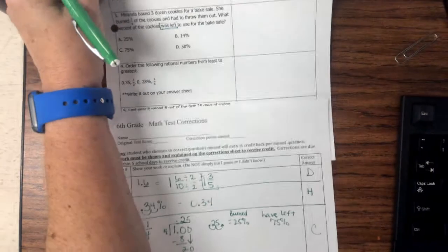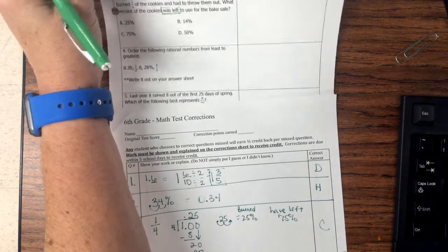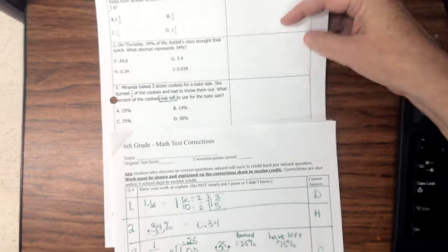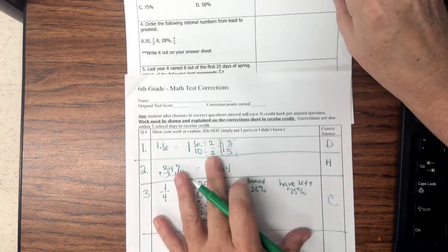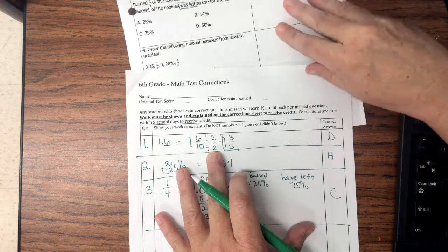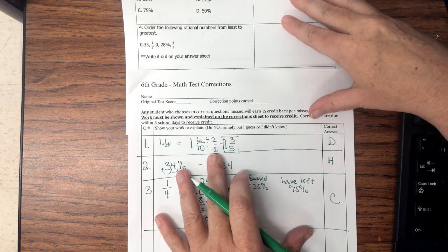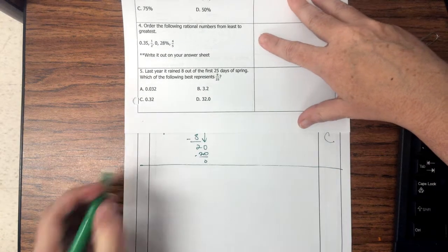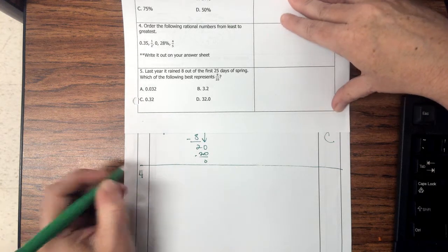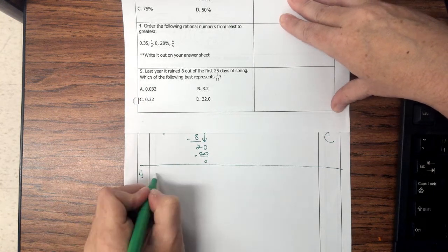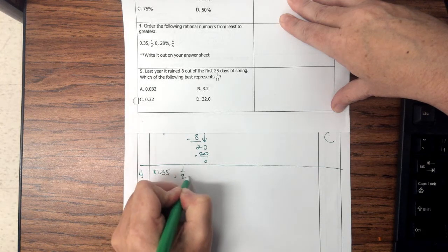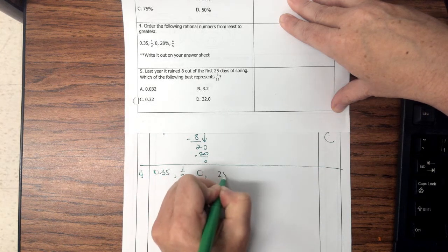All right, number 4. It says to order the following rational numbers from least to greatest. Okay, so remember, you're going to take each one of these numbers and turn them into a decimal.